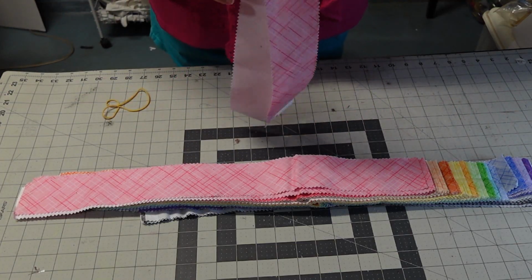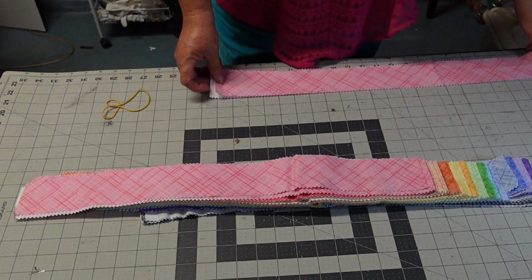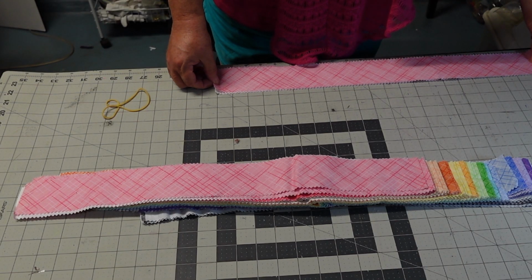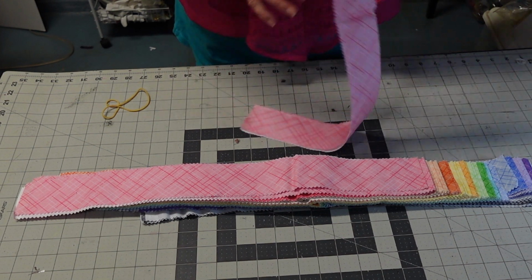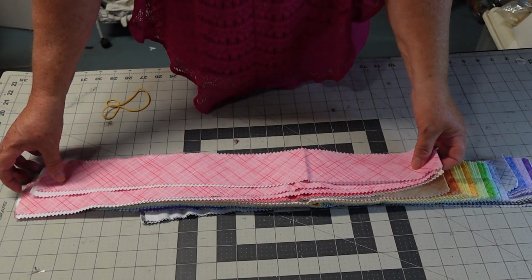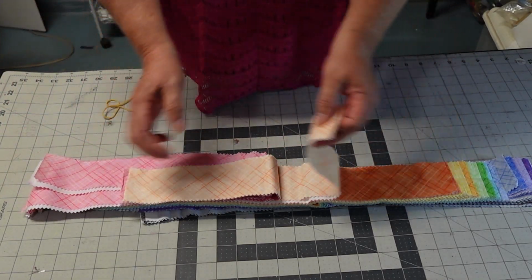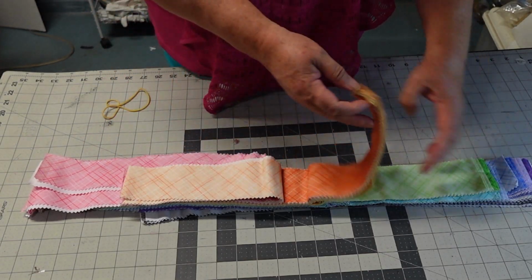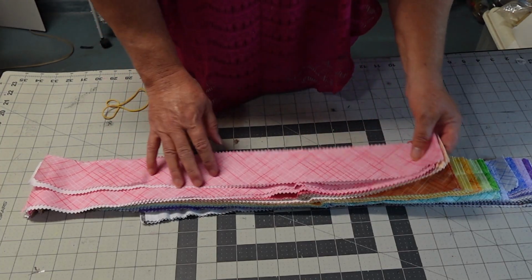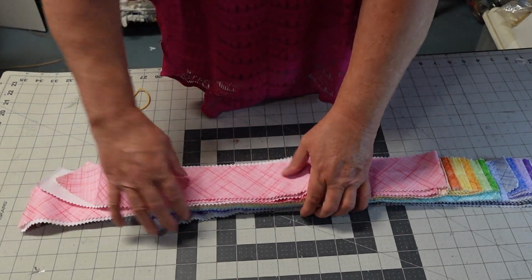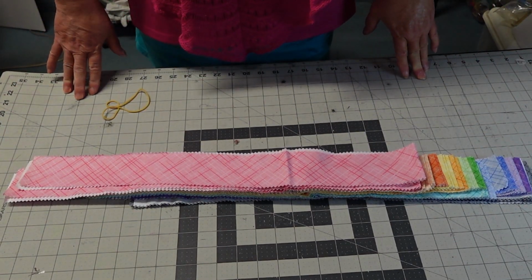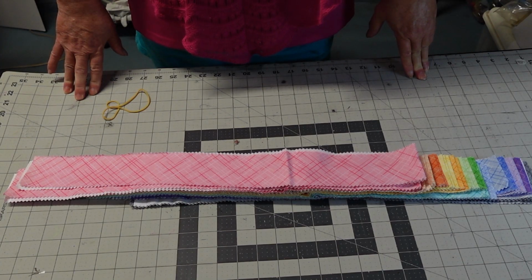Let me see what they are. With the selvage, they are 22 1/4, so that would make them 44 1/2 inches long. But that's what they look like when they're unrolled. And this is the reason why I say once you unroll these, you can't get them back into that same configuration that they were when they were in the package, because they are really hard to re-roll.